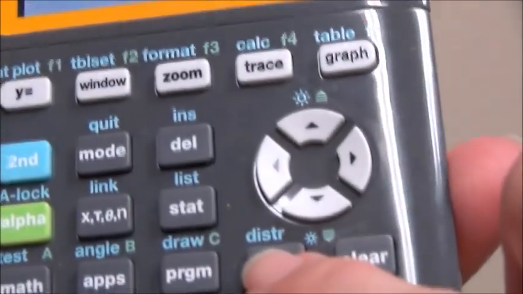So when you're doing your critical value, you're going to do plus or minus Z sub 0.05 divided by 2, since it's a two-tailed test. And so you are going to have plus or minus 1.96. Again, on the graphing calculator, you could use the distribution menu like we did before.